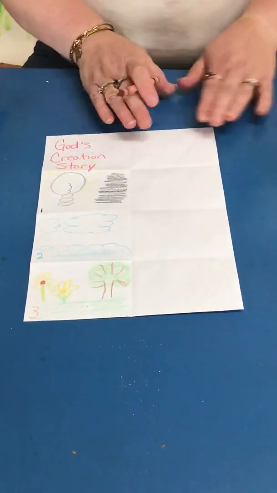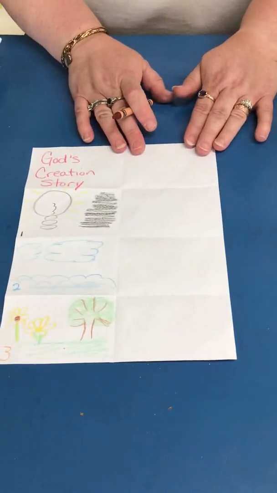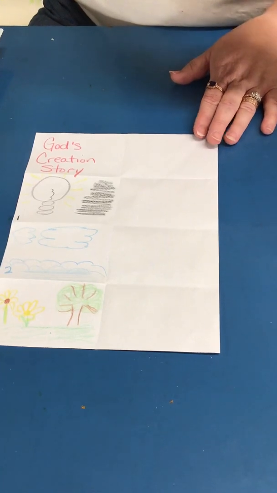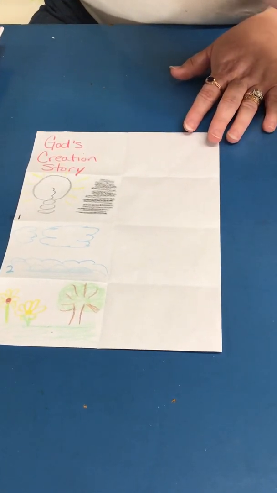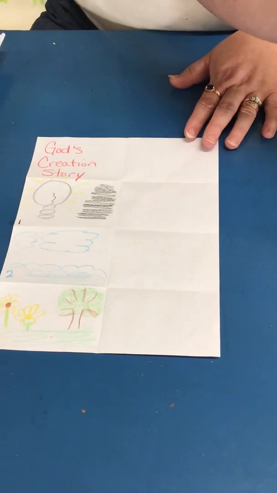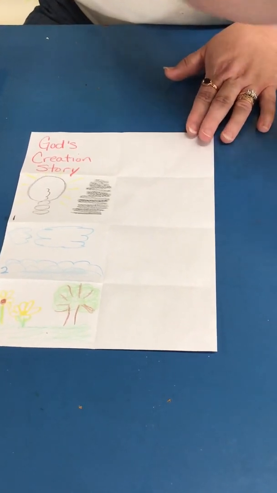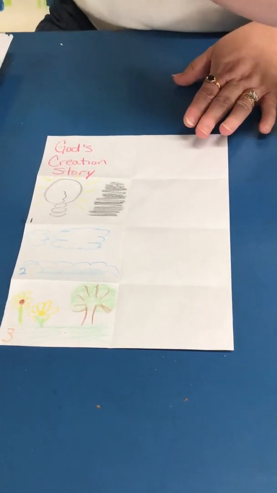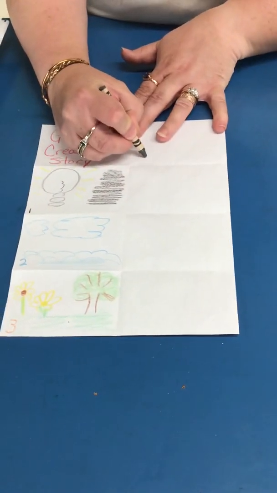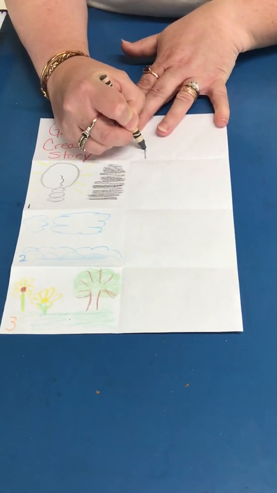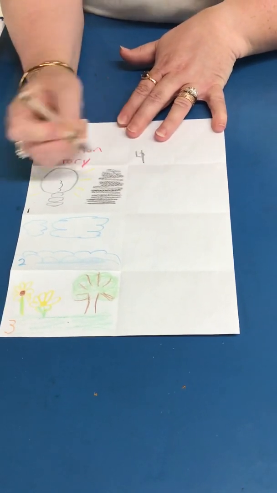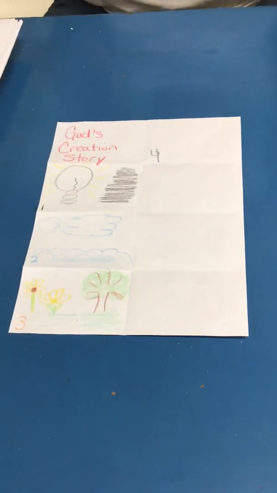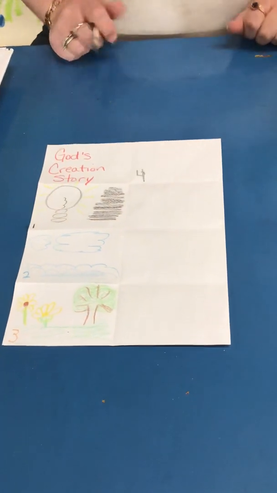So, now we're going to move to the upper right corner for day 4. And on day 4, he did something, I don't know, magical, I guess. How can it be more magical than everything he's already created? I don't know, but I just find it fascinating that on day 4, he made the sun, the moon, and the stars.